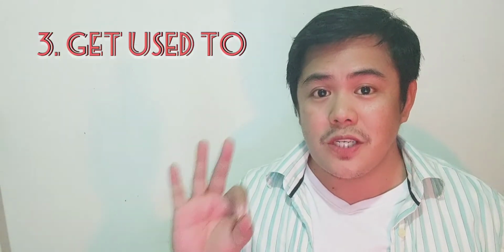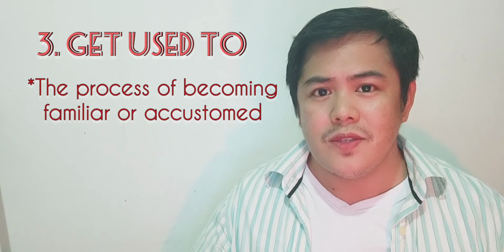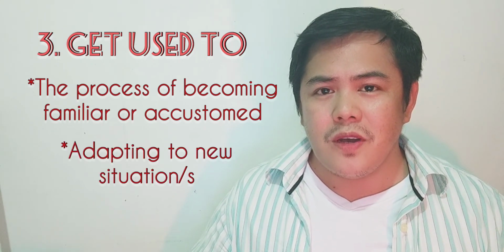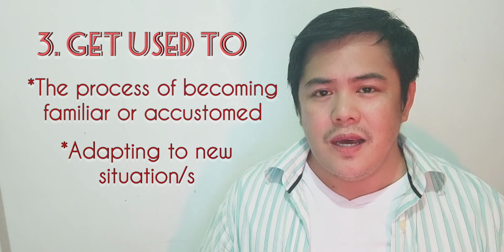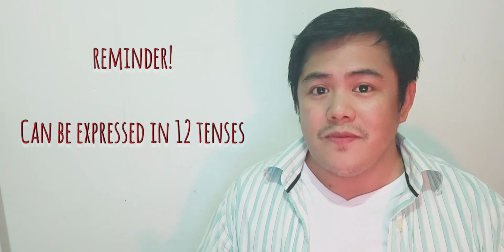Lastly, we have the expression get used to, to talk about the process of being familiar or accustomed with something, or to talk about adapting to new situations. Like be used to, it can be expressed in 12 tenses of the verb. So it can also be placed in the 12 tenses of the verb. But in Tagalog or Filipino, we only have three tenses. Anyway, sometimes the two are confusing, be used to and get used to. Just remember that be used to is sanay.